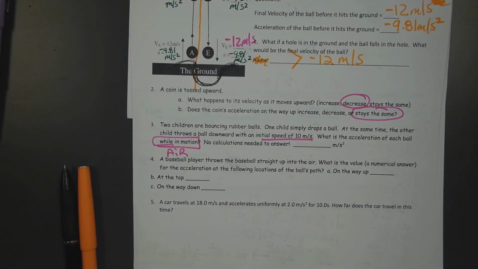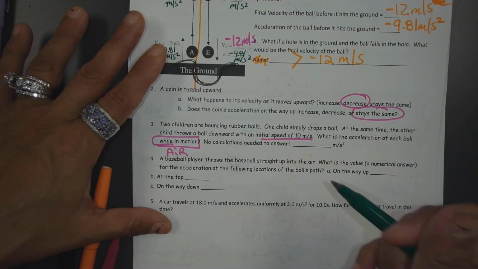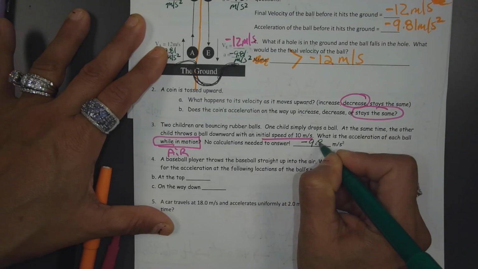Remember, the moment it's released from your hands, I don't care if it's released from a super tall building or if it's just released from my hands, and I'm 5'2" with shoes on. It does not matter the distance or location, as long as it's within our atmosphere. It's still going to be negative 9.81 meters per second squared.